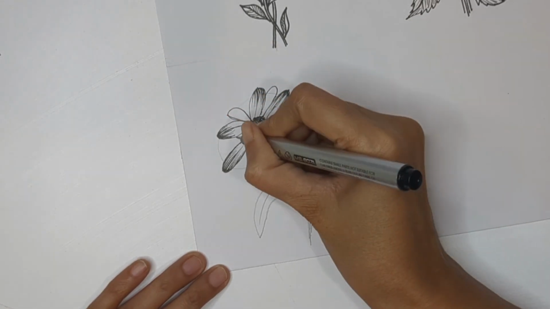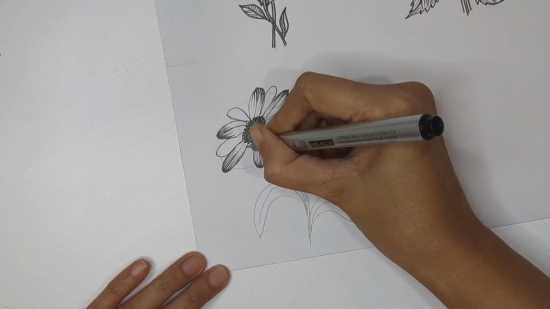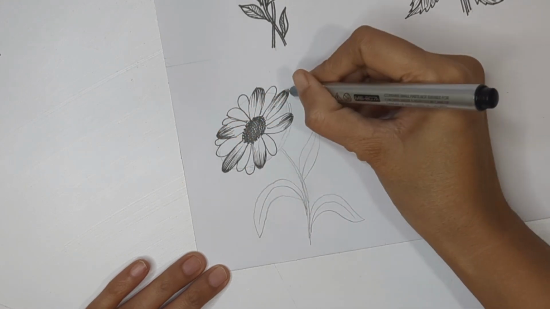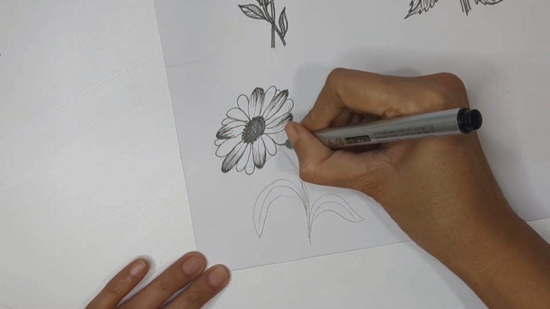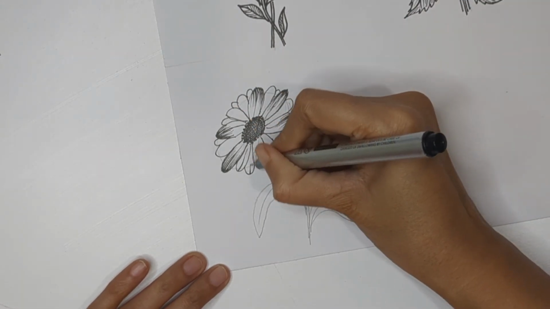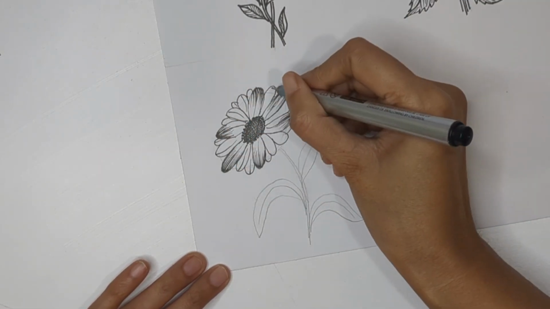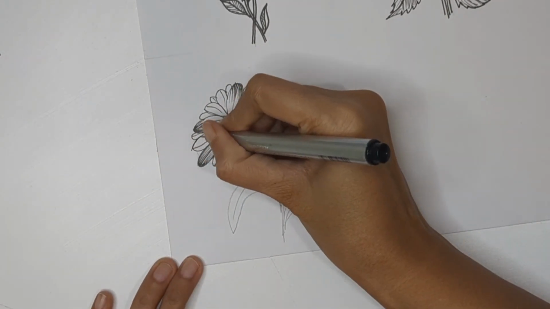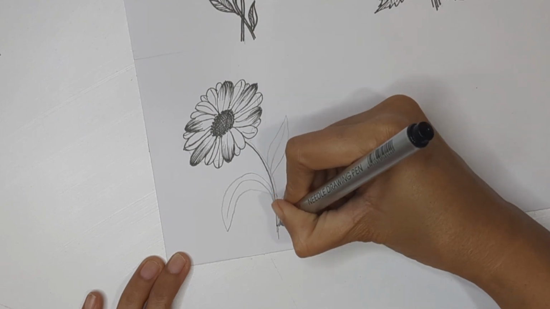Once done, you can add more petals around the back side, and we need some overlapped petals as well, so you can add as many as you want. So something like this we have created, and then create a middle line around each petal that we have. Now we are done with the flower. I think it's quite beautiful.